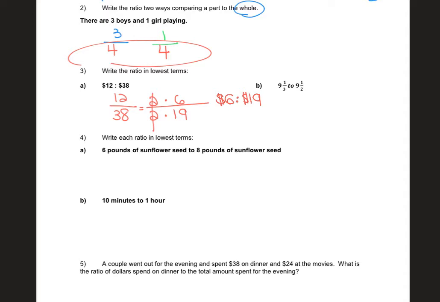Now, what about this next one? If I write it in terms of a fraction, I write 9 1/3 over 9 1/2 because, again, first one on top, second one on bottom. But now I can rewrite this as improper fractions. So I'm going to write 28 over 3 and 19 over 2. And now, what is that? That's really division of 2 fractions.